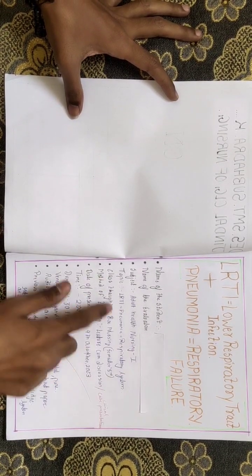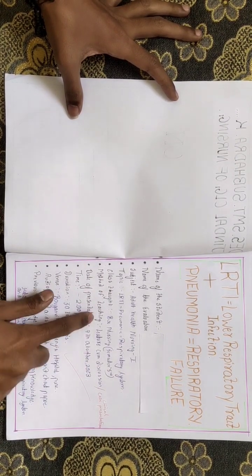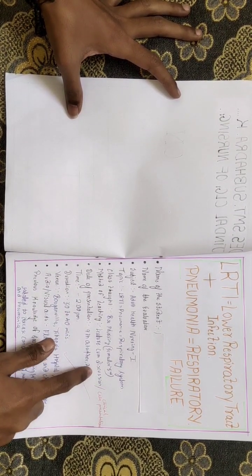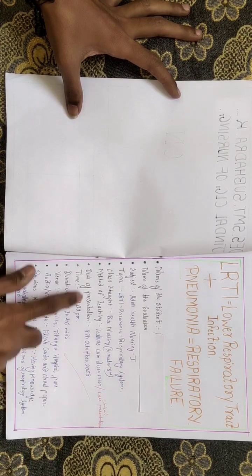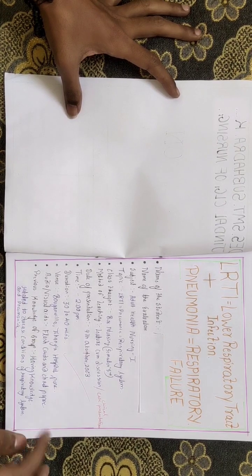Then the topic of the presentation, which is the diagnosis. Then the class taught and your method of teaching. I have written lecture cum discussion or clinical case presentation. Then the date of presentation, time, duration, venue, audiovisual aids, and previous knowledge of the group.